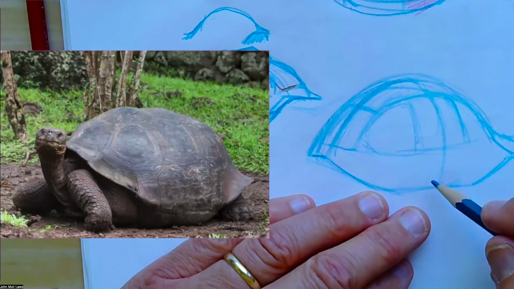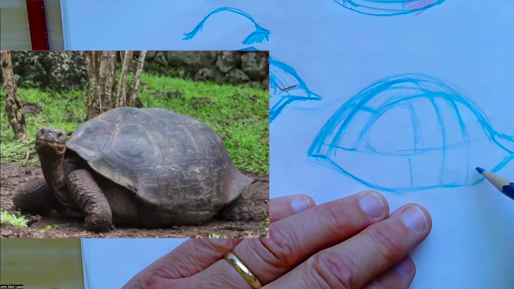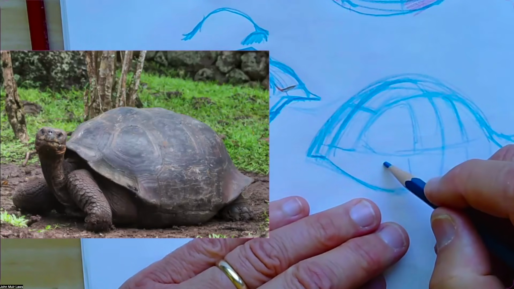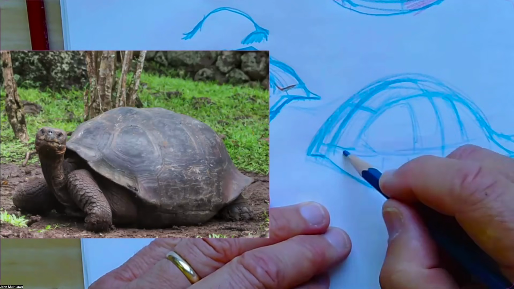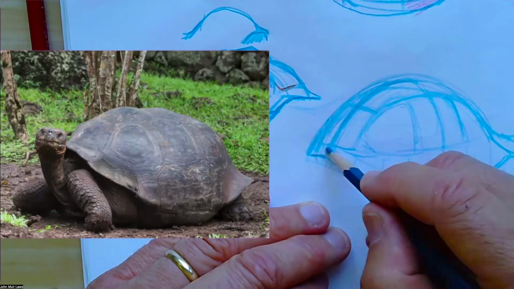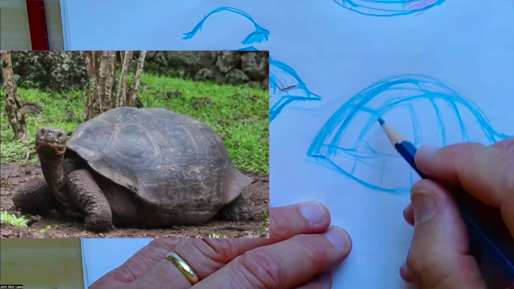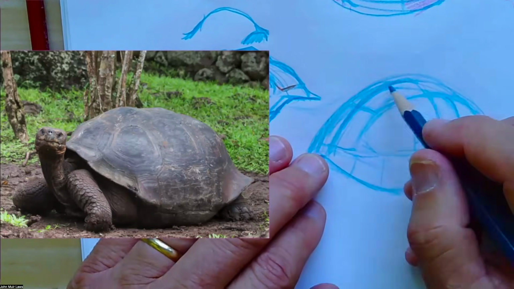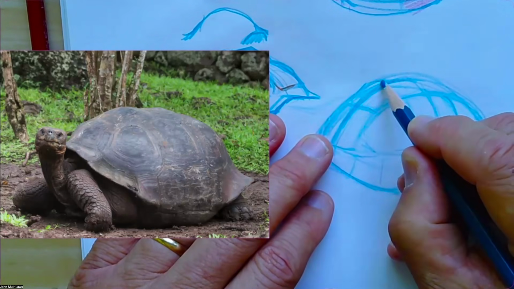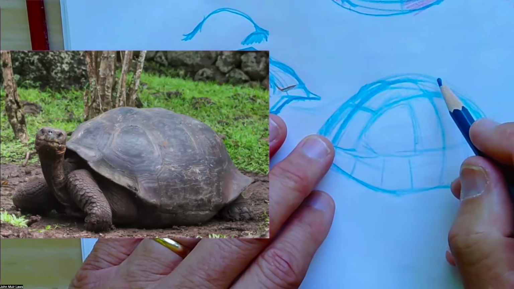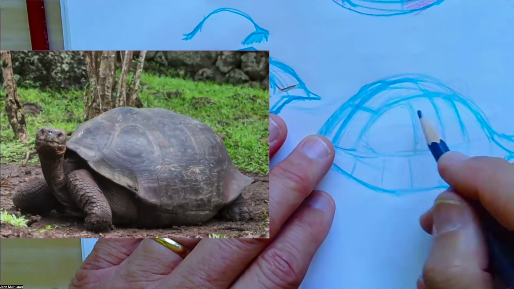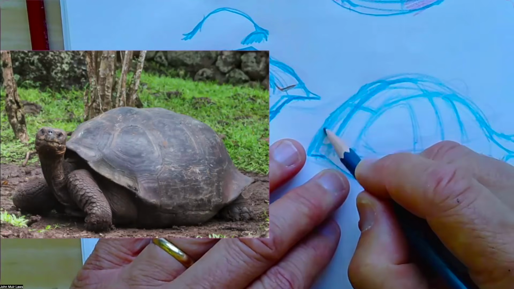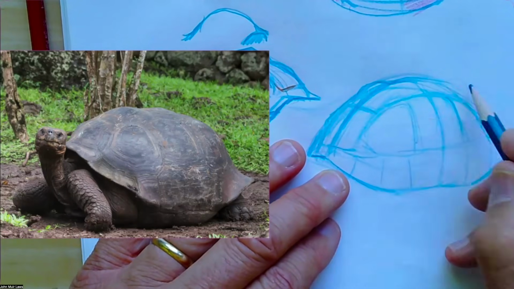And then I've got all my other little plates come around here. So the plates, as they get in here, they get smaller. Little plates coming across there. Some of these have little bumps on them. So as I'm going around, I'm not just putting random bumps there, but I'm seeing where there is a bump on a plate that I can see.